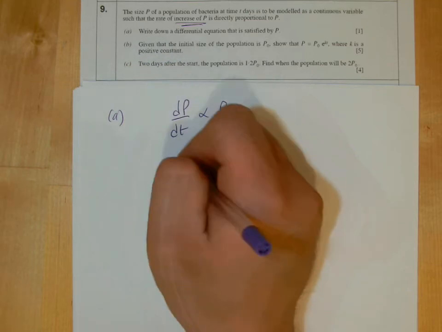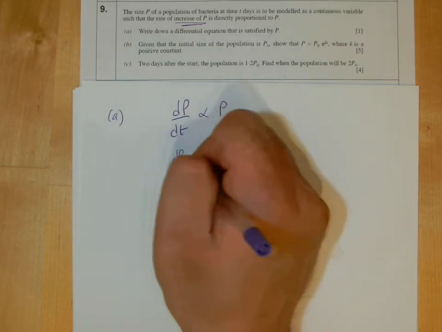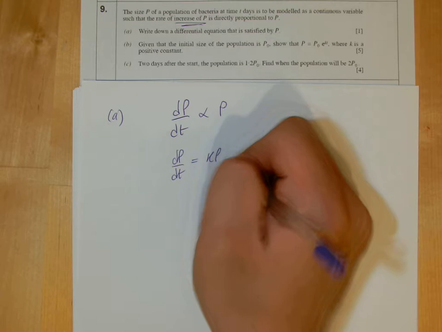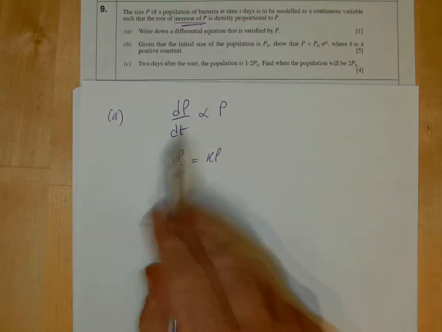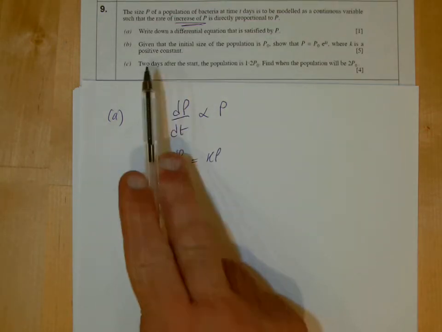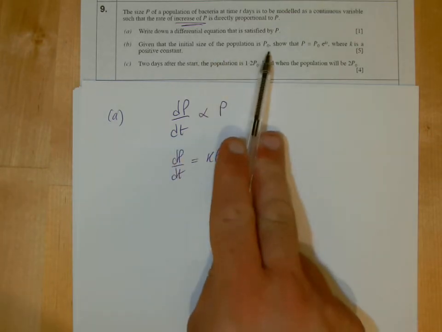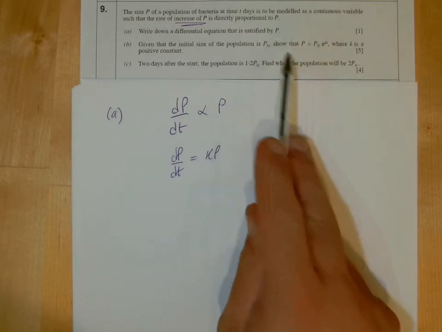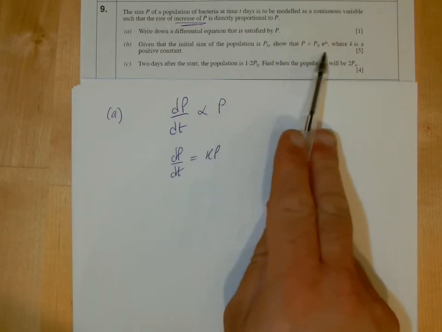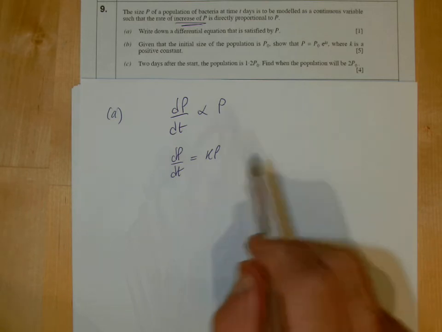Well, for part A, to get the differential equation, of course, we introduce a constant of proportionality, k, so we can get the equals there, and we've answered part A, we've got a mark there. Part B then, this is given that the initial size of the population is P0. Show that P is equal to P0 e to the kt.